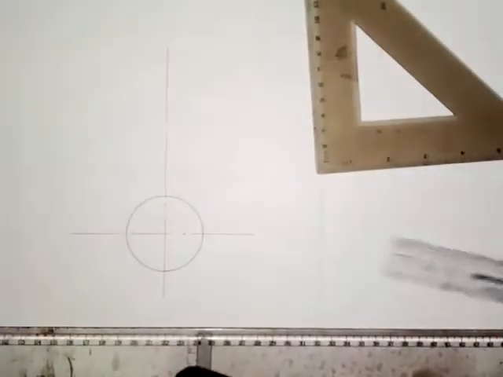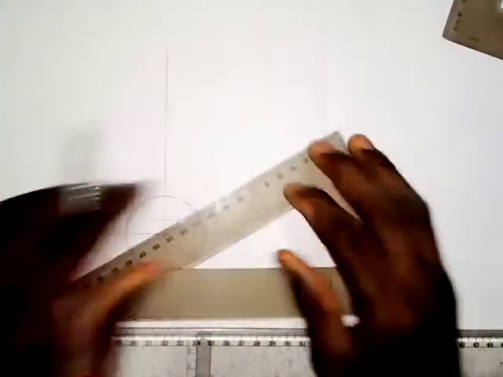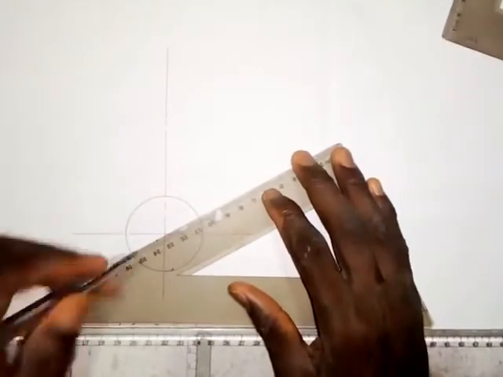Okay, now after you have drawn this circle, divide it into 12 equal parts, as I'm going to do here. With my set square, I'm going to divide this circle into 12 equal parts.